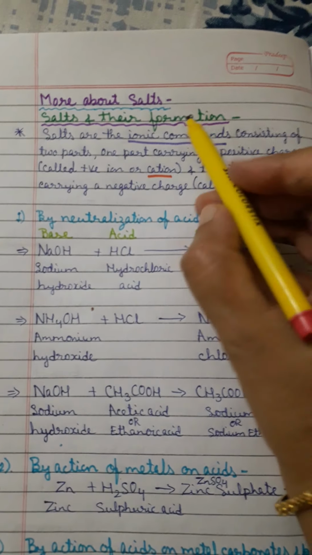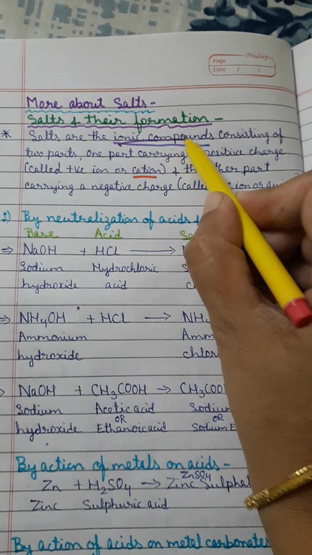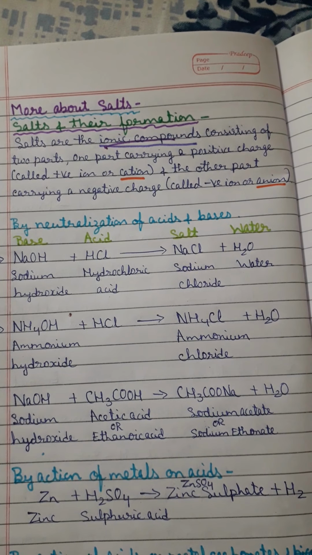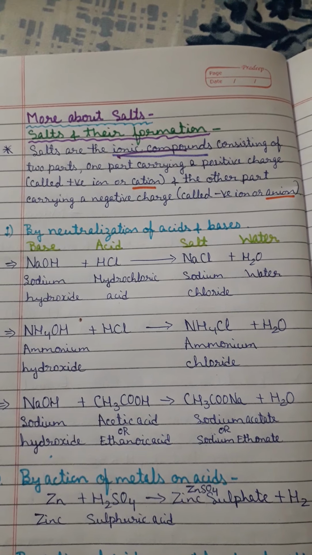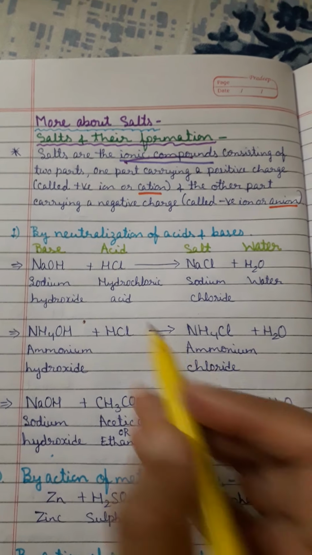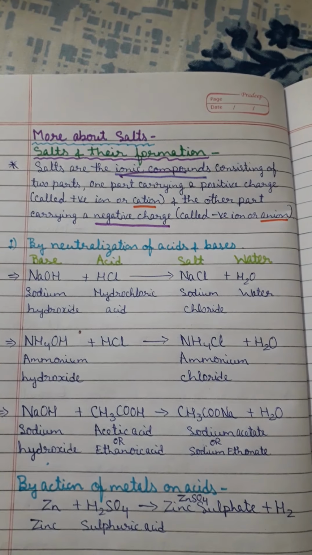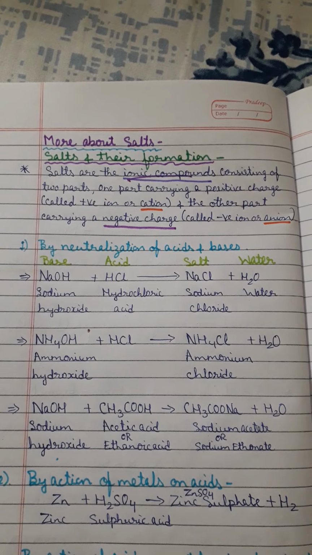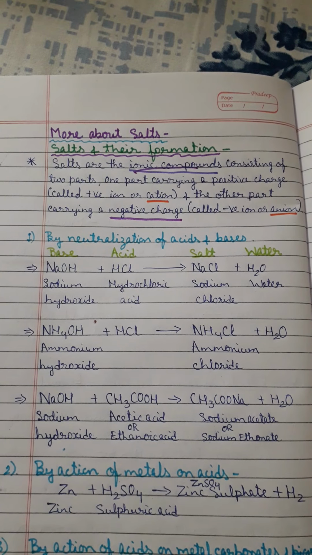Salts are the ionic compounds. What are they? They are the ionic compounds consisting of two parts: one carrying a positive charge, which is known as cation or positive ion, and the other part carrying a negative charge called the negative ion or anion. Now, how are these salts formed? They are formed by the neutralization of acid and bases.